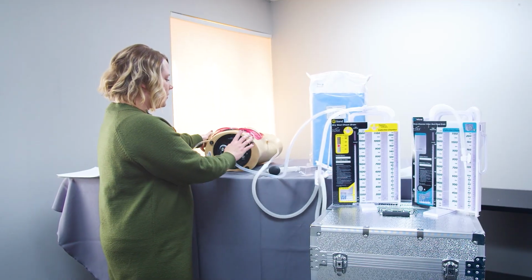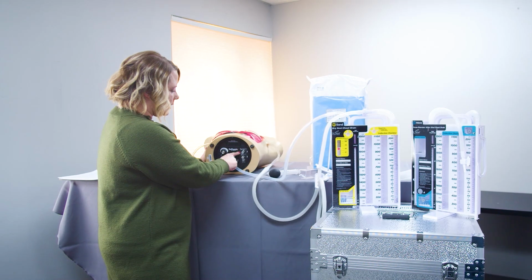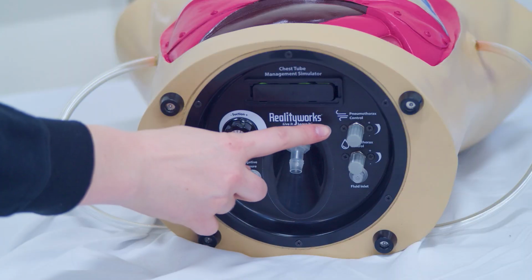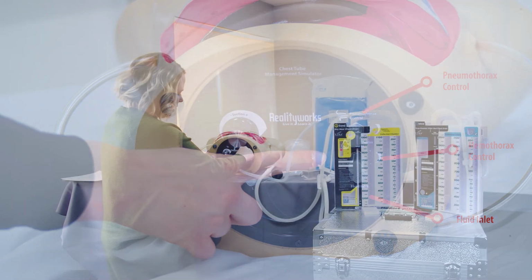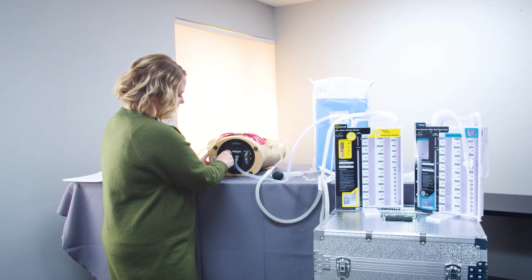So for the pneumothorax, there is a control of the pneumothorax and how much air is leaking or not leaking here on the right hand side of the torso on the bottom. And we can control that by just turning it on. And we can turn on our suction. You can hear that start to run.